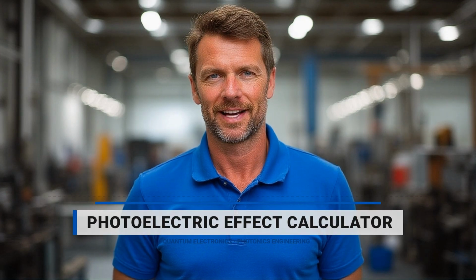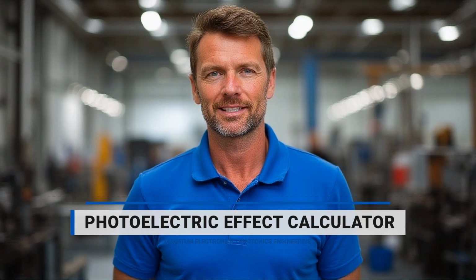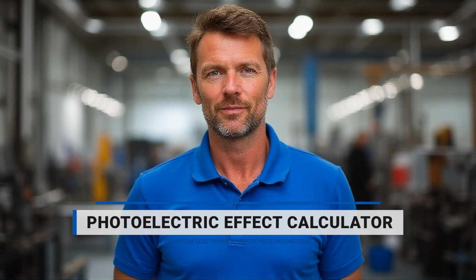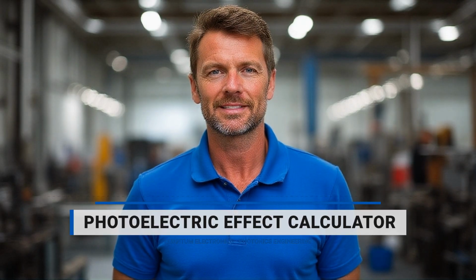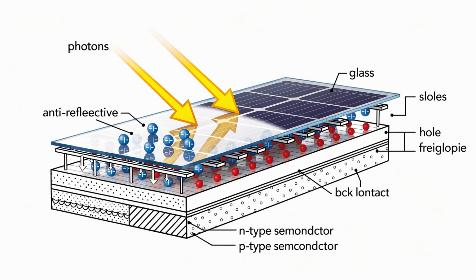This photoelectric effect calculator solves a fundamental problem in quantum electronics and photonics engineering, determining the energy relationships between incident photons and ejected electrons from material surfaces. Whether you're designing photomultiplier tubes, solar cells, or photodetectors, you need to calculate these quantum mechanical interactions accurately.